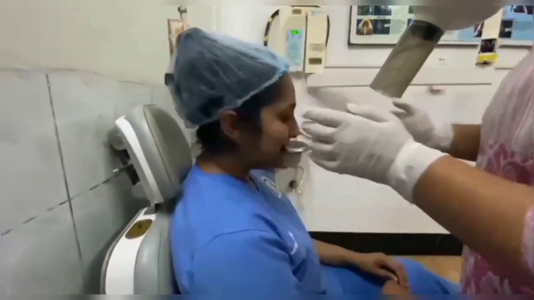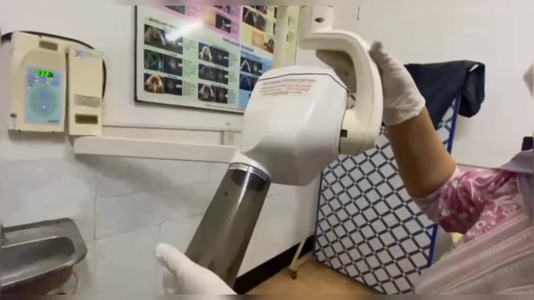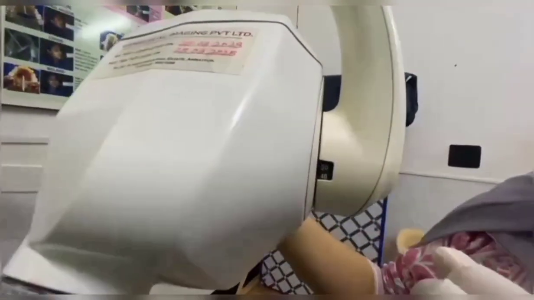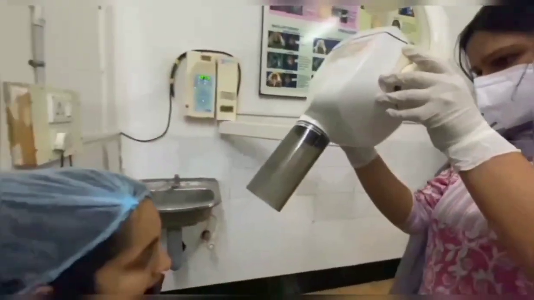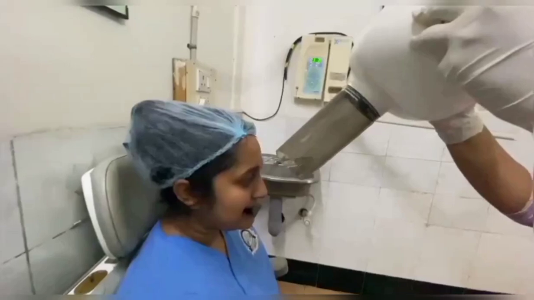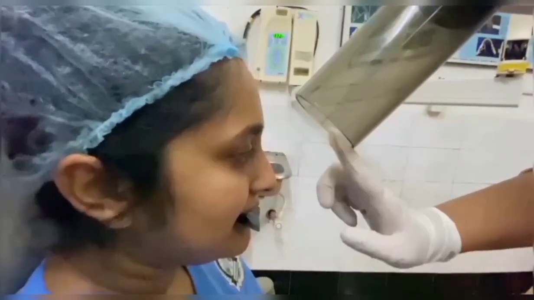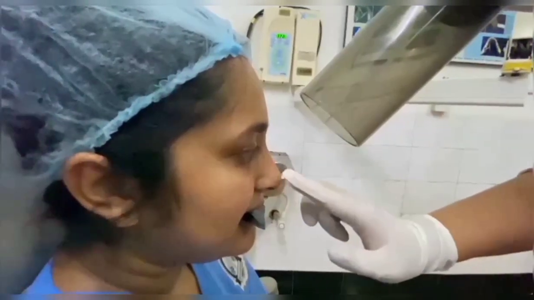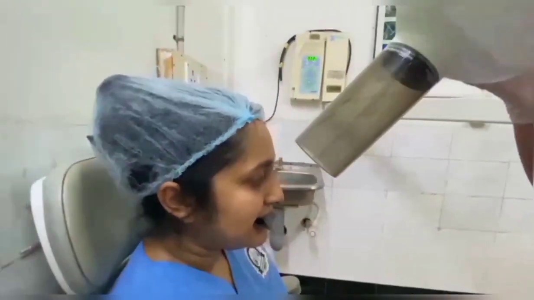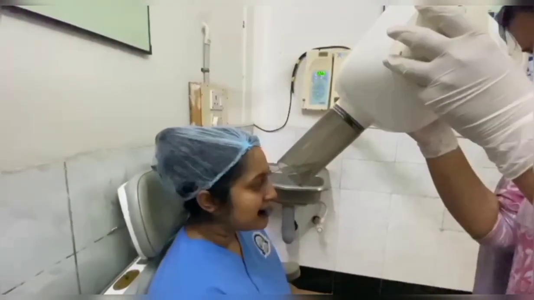The patient's head must be positioned so that the upper arch is parallel to the floor and the mid-sagittal plane is perpendicular to the floor. A horizontal angulation of 0 degrees and a vertical angulation of plus 45 degrees has to be given. The PID is positioned in such a way that the central ray enters the patient's face through the tip of the nose. The primary field of this projection includes the anterior maxilla and its dentition. It also includes the anterior floor of the nasal fossa and the teeth from canine to canine.